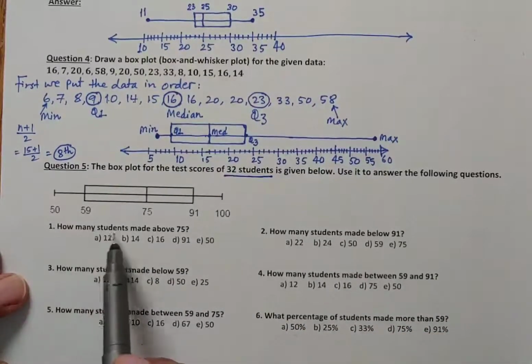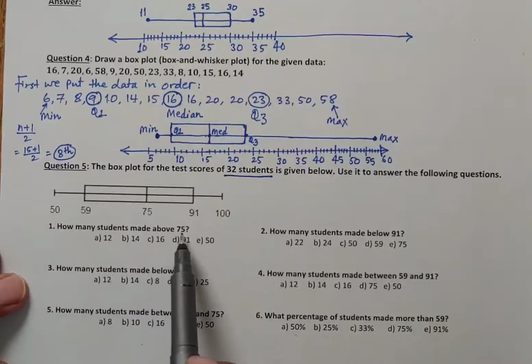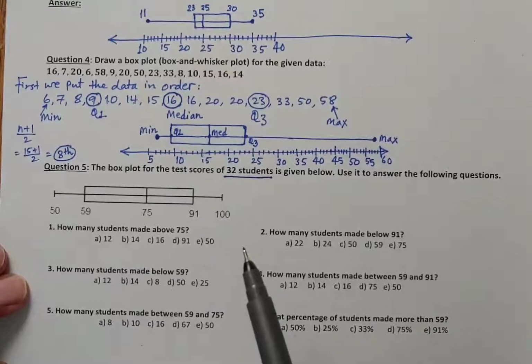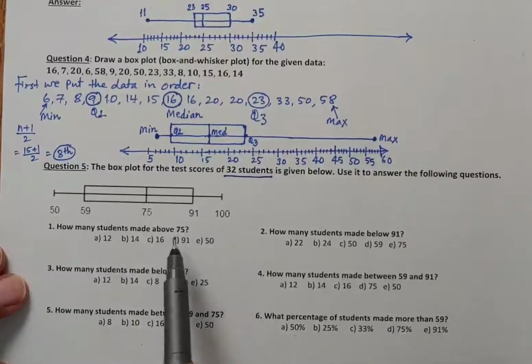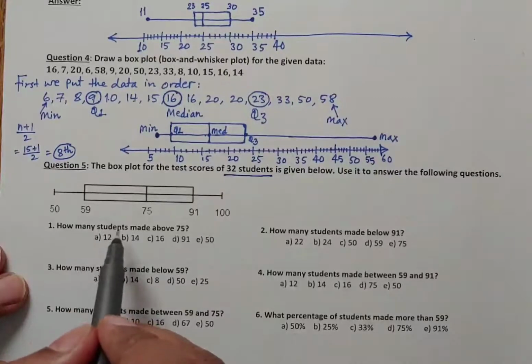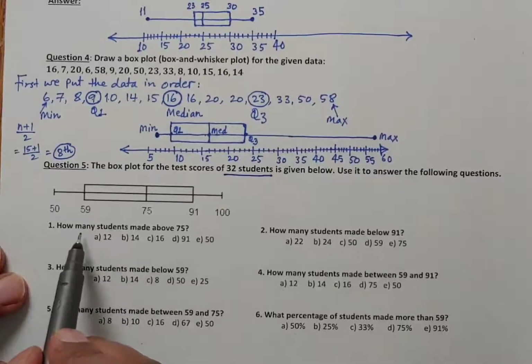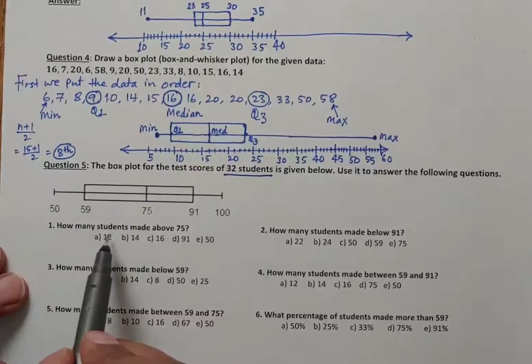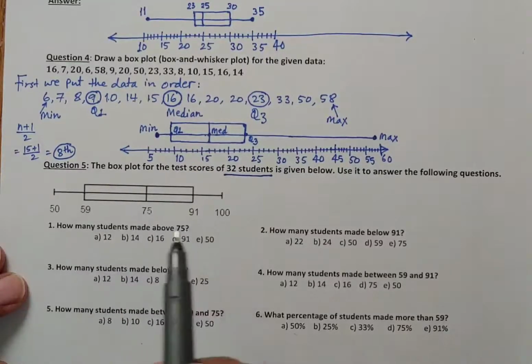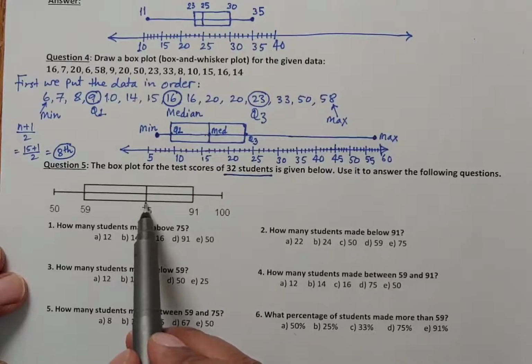How many students made above 75? It says the number of students, how many made above 75. See, 75 is here, right?